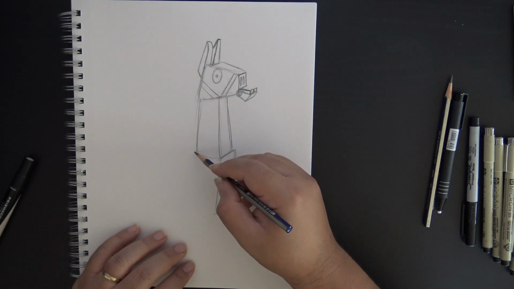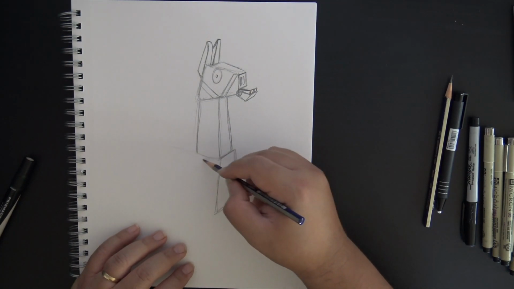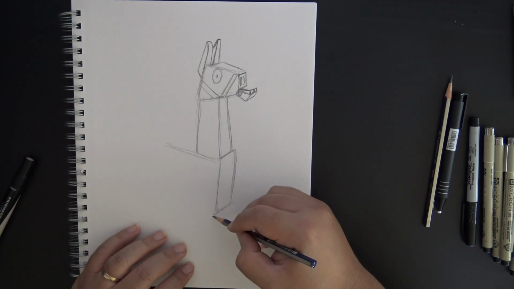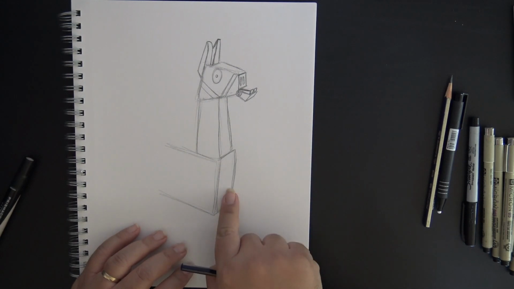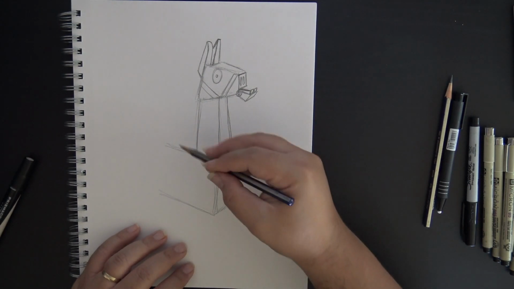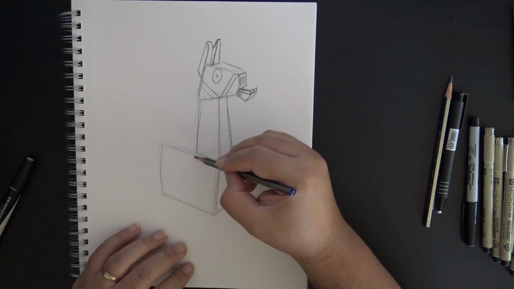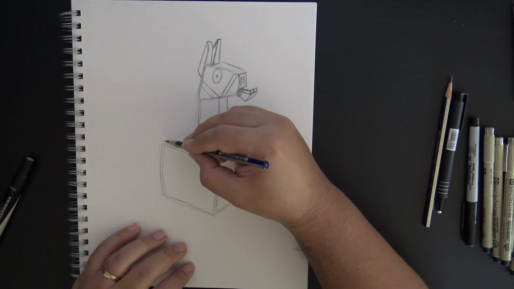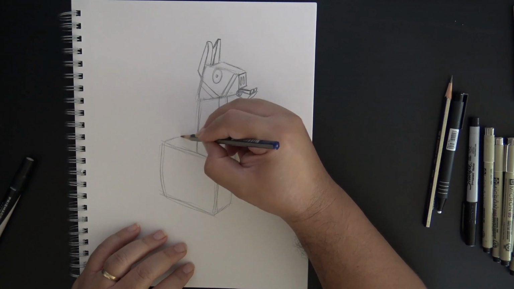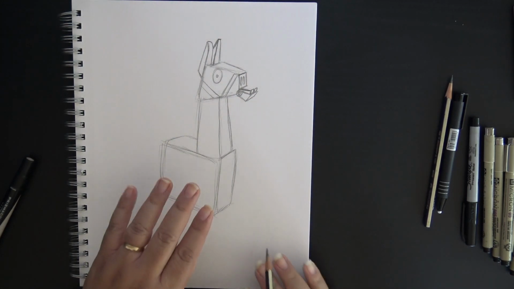And then the part that goes back is going to be another parallelogram built off of this parallelogram. We're going to put another one here. And then the top of it is going to cross over and come back. So this is making a three-dimensional shape.